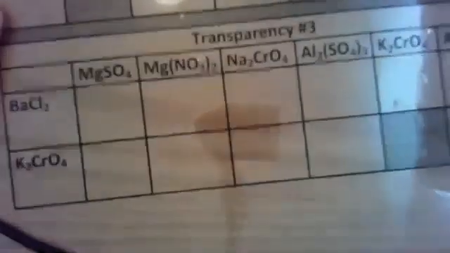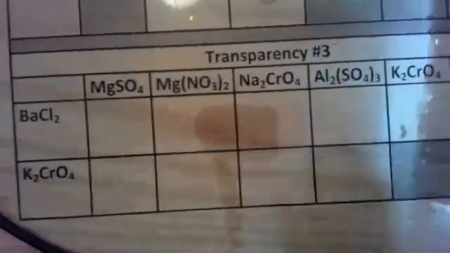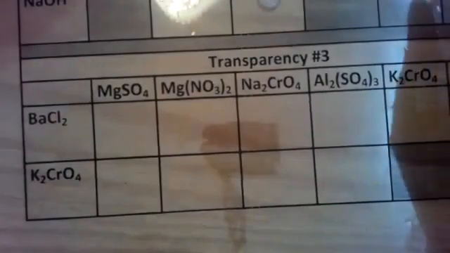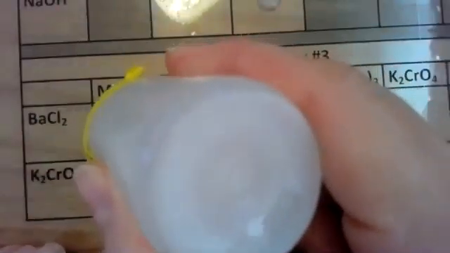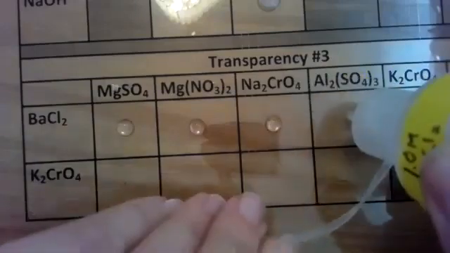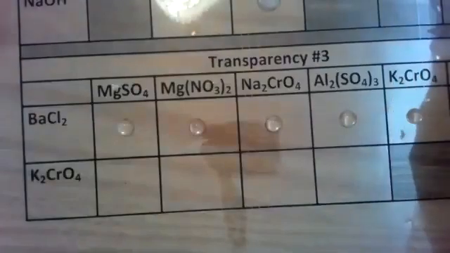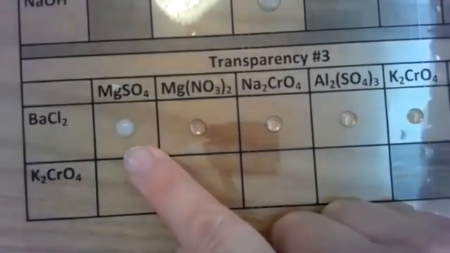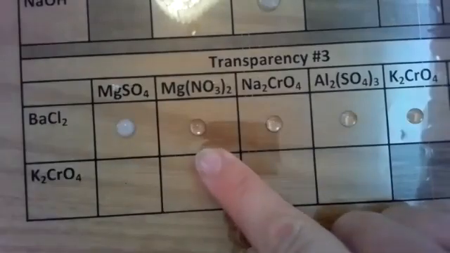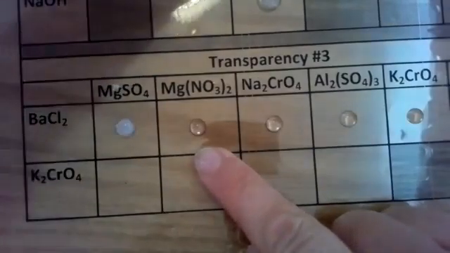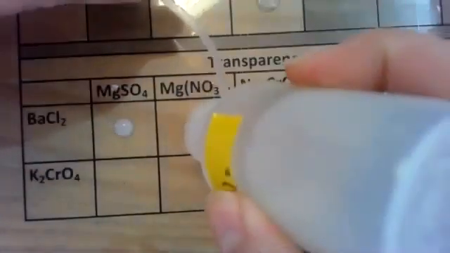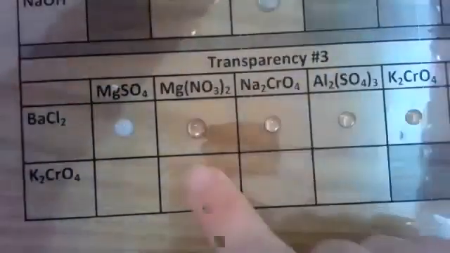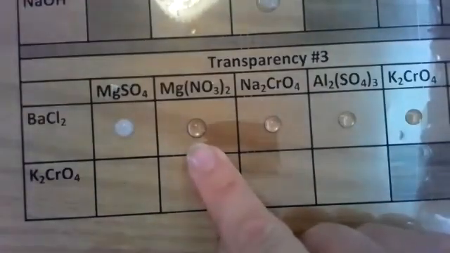I'm going to move down to our last transparency, our last area, barium chloride. I'm going to put barium chloride in all the cells so I can make the reaction occur. So drop in every cell, every box. Good. And then let's look at magnesium sulfate. Magnesium sulfate and barium chloride. Pretty quick, and there was a white precipitate that reacted. Let's look at magnesium nitrate with my barium chloride. No reaction occurred for barium chloride, magnesium nitrate.